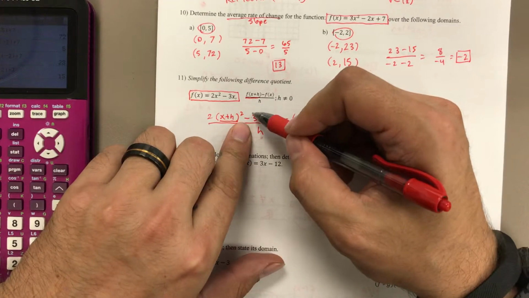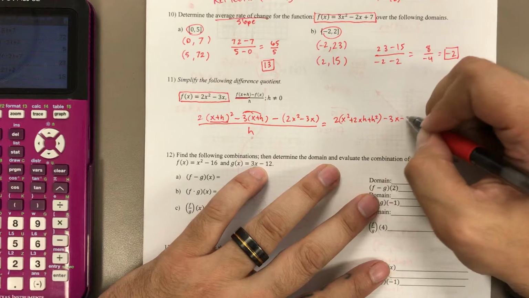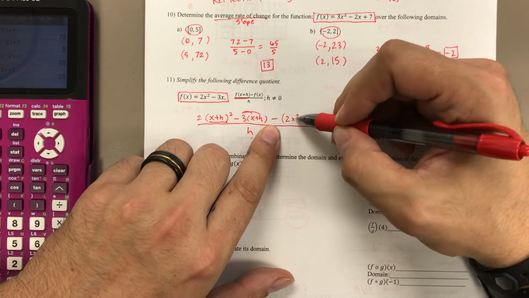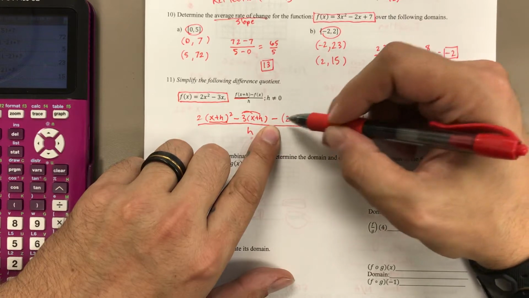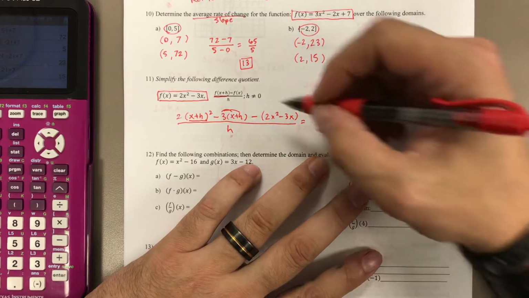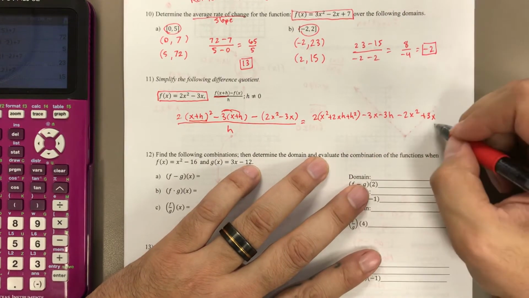Next, I'm going to distribute the -3 into the x and also the h, so I get a -3x and a -3h. And then I'm also going to distribute the negative into this 2x squared and also this -3x. So the negative of 2x squared is -2x squared. The negative of -3x is a positive 3x, all over h.